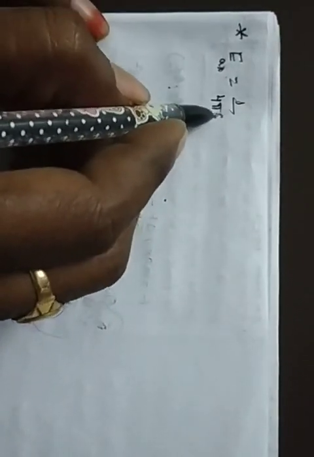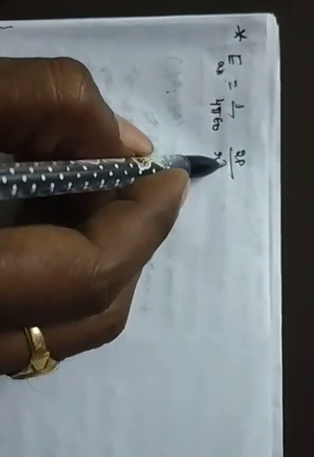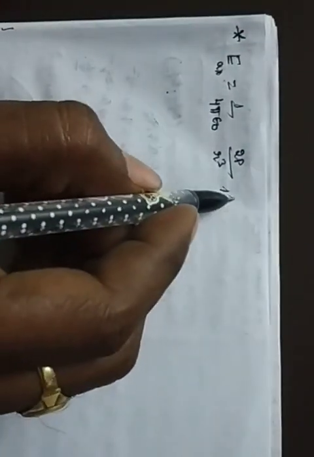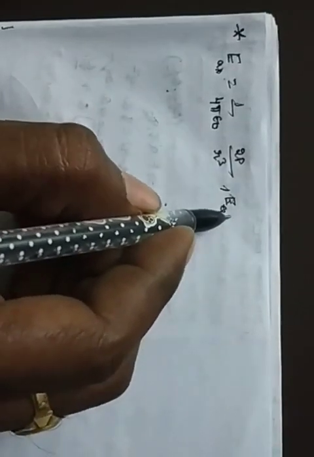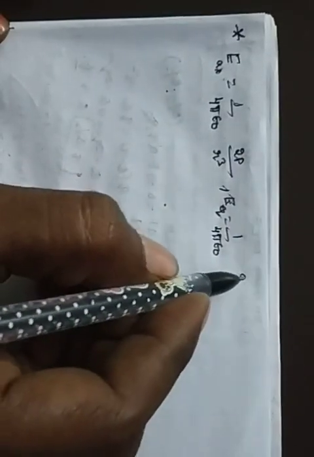Today I am going to discuss the relation between the electric field intensity due to the axial line and the equatorial line. To know this, first recall the formula. The electric field intensity due to the axial line is equal to how much? 1 by 4 pi epsilon naught, 2p by r cube. And the electric field intensity due to the equatorial line is 1 by 4 pi epsilon naught, p by r cube.